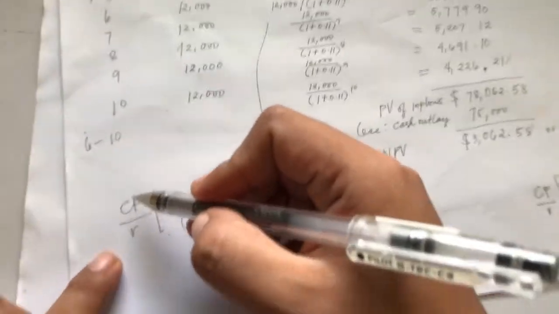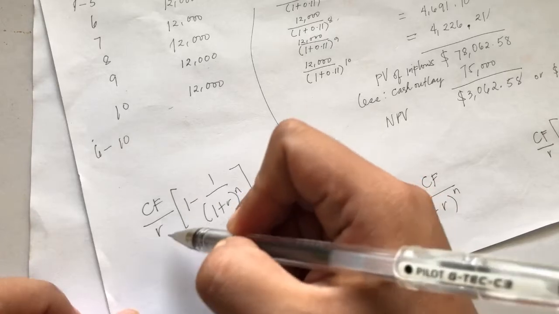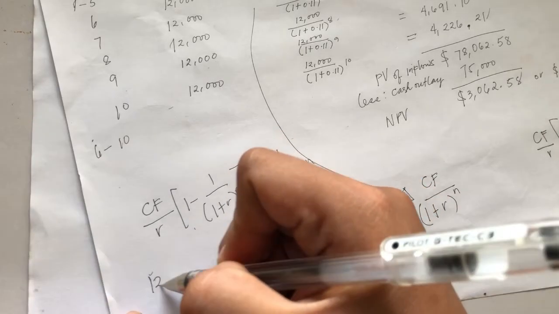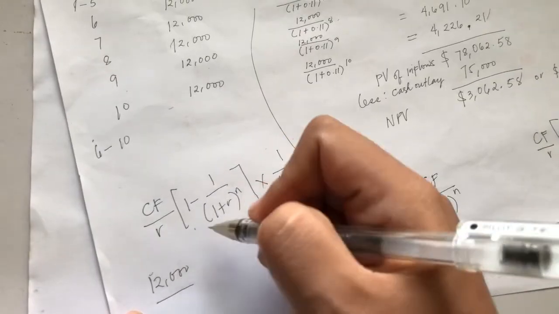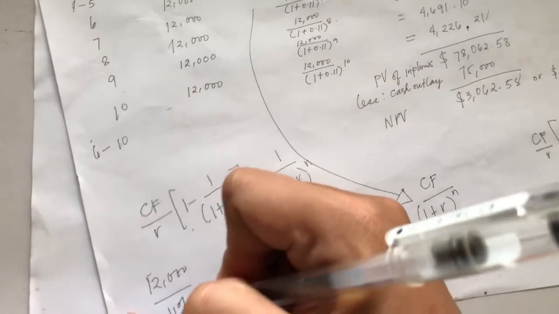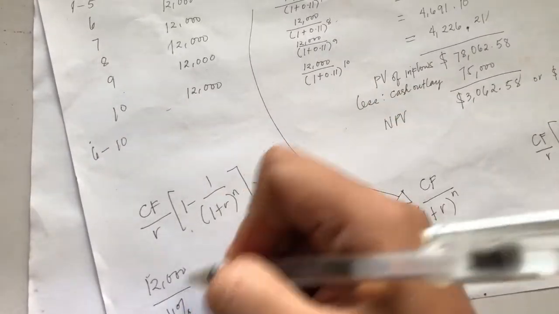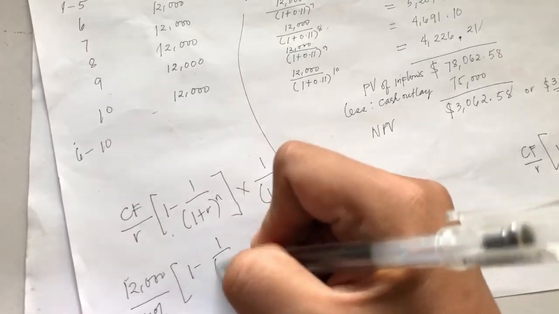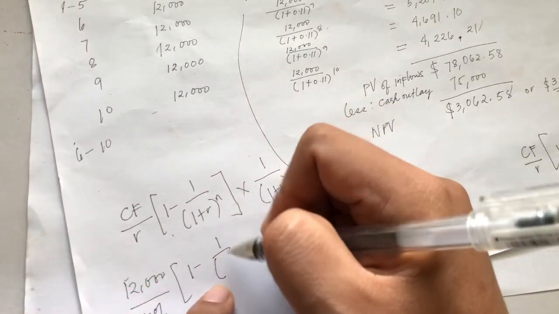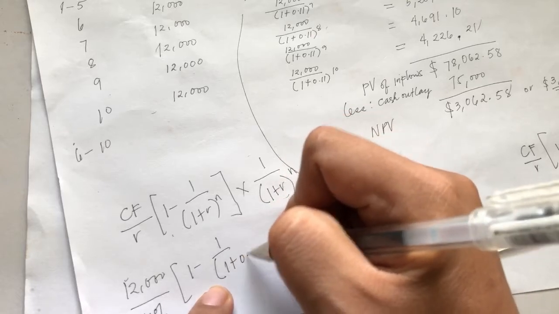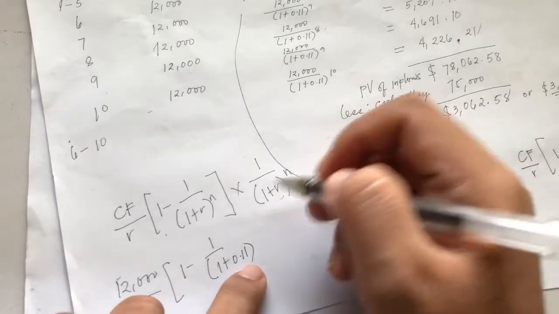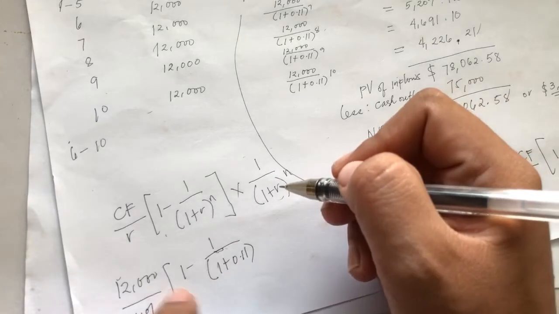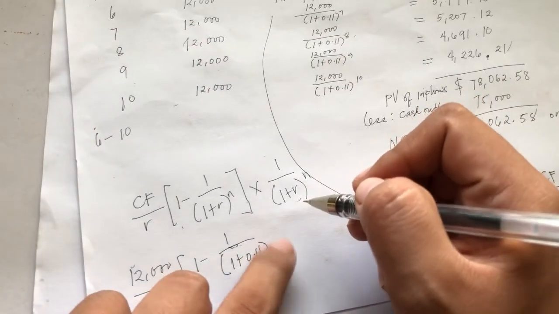So, 12,000, pag isusupply nyo yung data natin, that is 12,000 divided by the rate, which is 11%, di ba, yung cost of capital, or 0.11 in decimal. 1 minus 1 divided by 1 plus 0.11 raised to ilan? Ilan yung years dito?